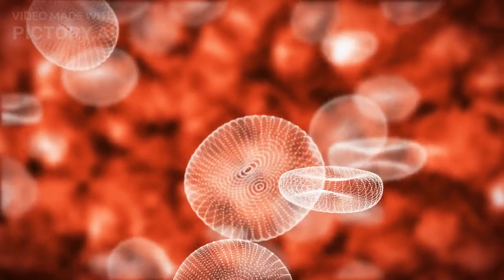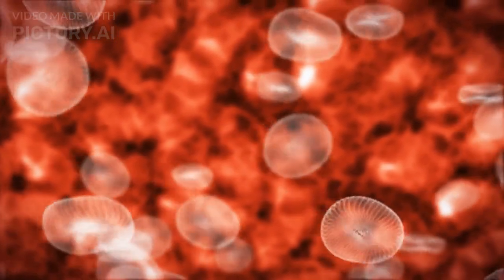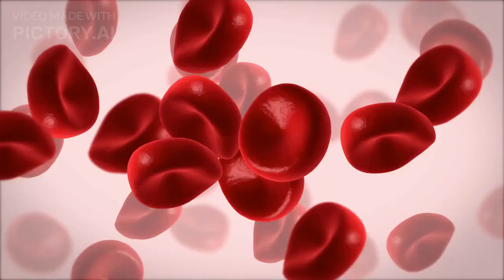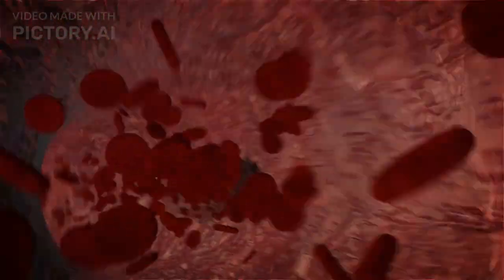3. Blood. Blood is a fluid connective tissue that consists of cells suspended in a liquid called plasma. There are 3 main types of blood cells. Red blood cells, RBCs, also known as erythrocytes. RBCs are responsible for carrying oxygen from the lungs to the rest of the body and transporting carbon dioxide back to the lungs for elimination.